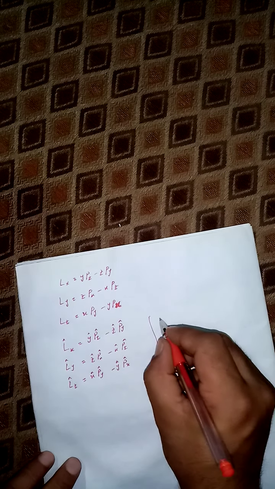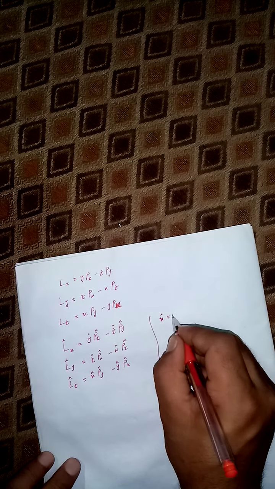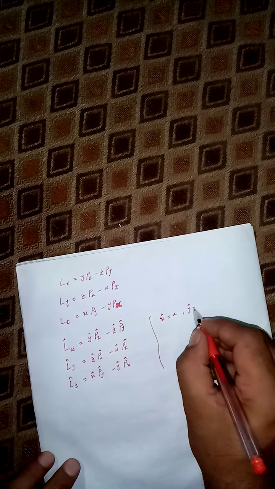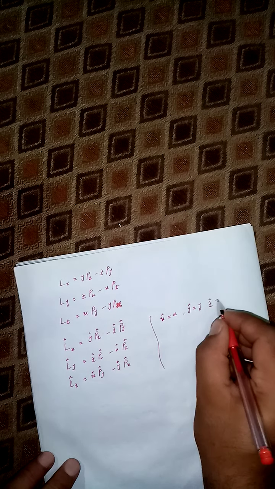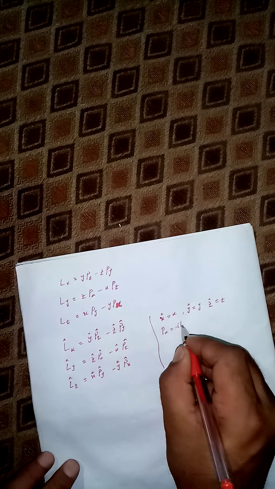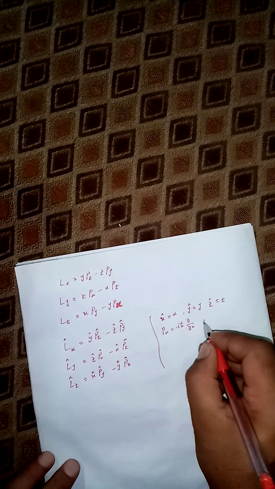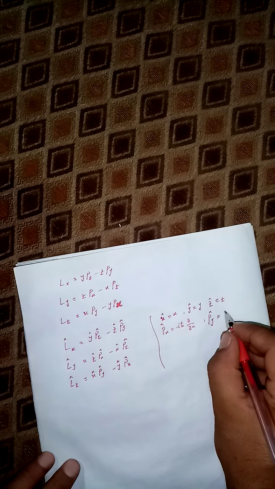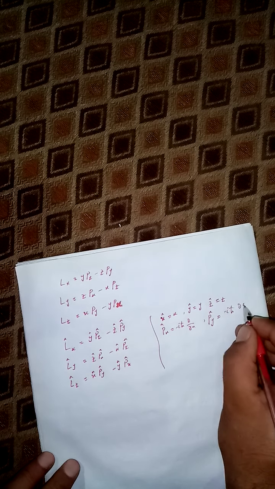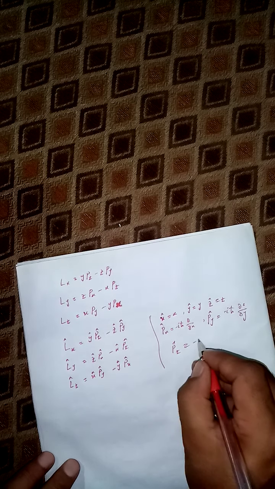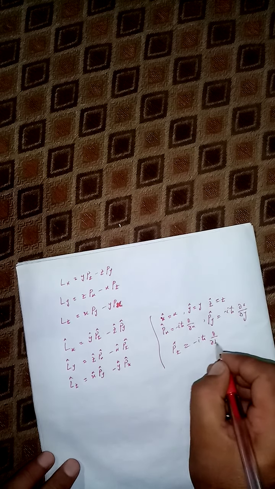Now the operator of position is the position itself: operator of y is y, and z operator is z. And p of x is equal to minus iota h bar partial by partial x, p of y operator is minus iota h bar partial by partial y, and p of z is equal to minus iota h bar partial by partial z.